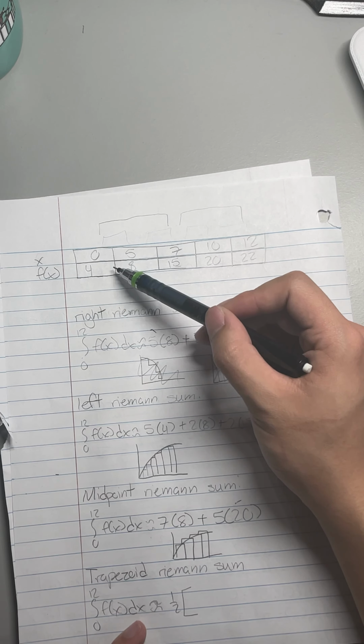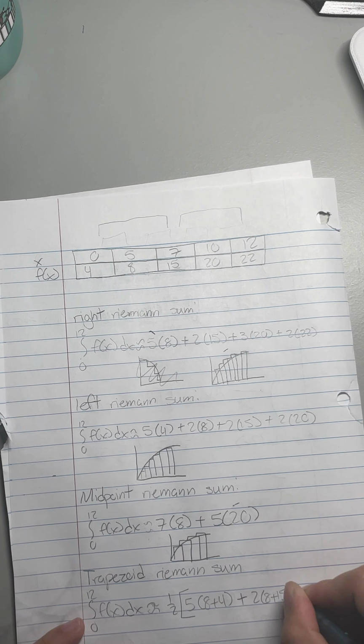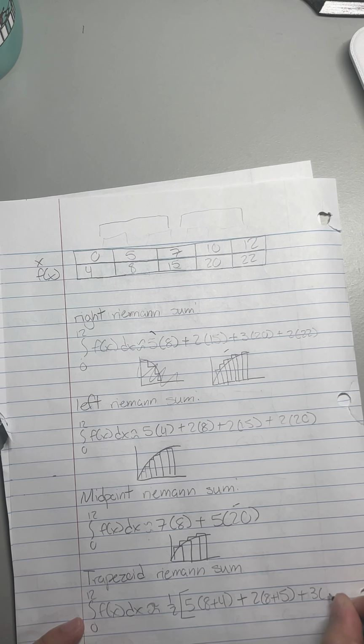So in this case, the first interval would be 5 minus 0, which is 5, times 8 plus 4, plus 2, the difference between 7 and 5, times 8 plus 15, plus 3 times 20 plus 15, plus 2 times 20 plus 22. All of that times 1/2. Now this generates the most accurate approximation so far.